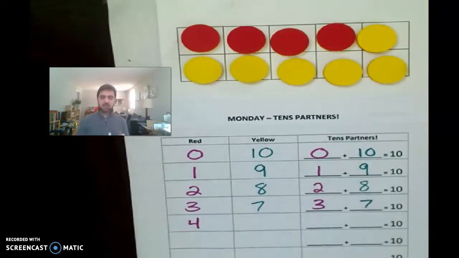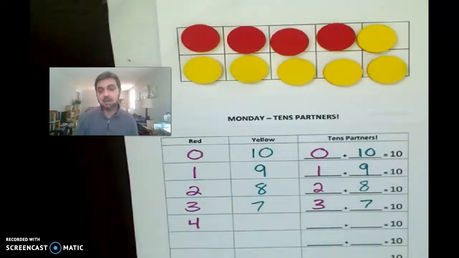Okay, remember, if I go too fast, just pause the video, catch up, and then come back, okay? So if we have 4 reds, how many yellows do we have? All right, write it out, and then come on back when you're ready. Okay, pause the video and then come back.